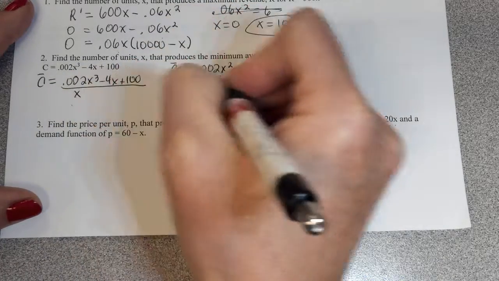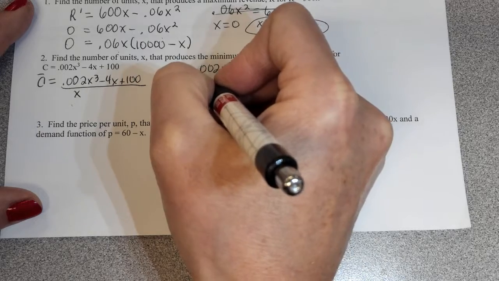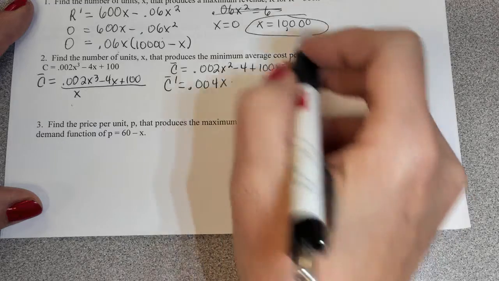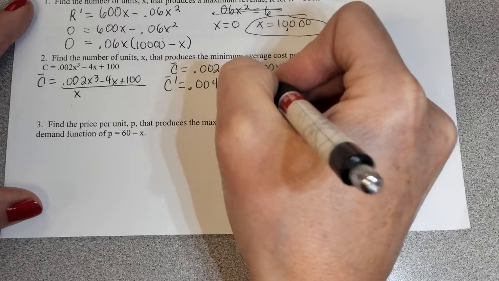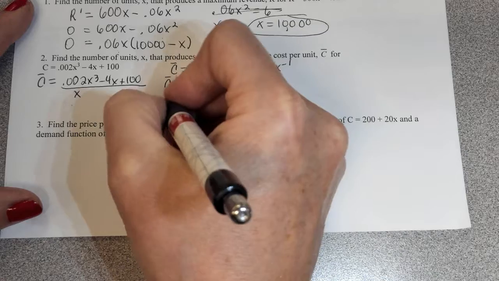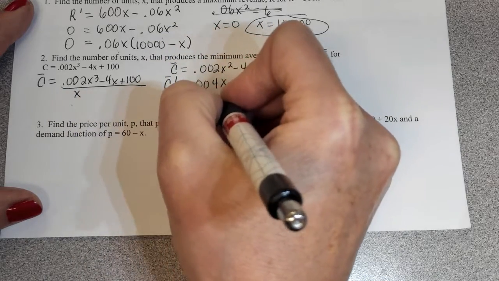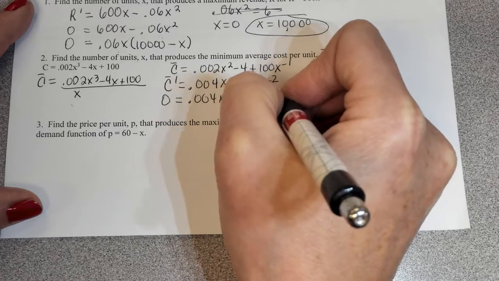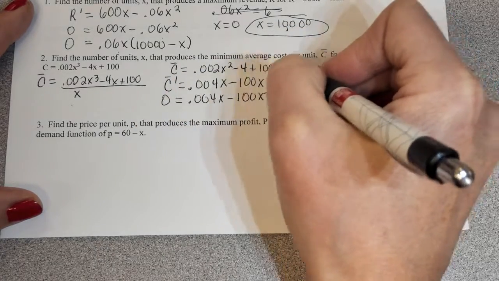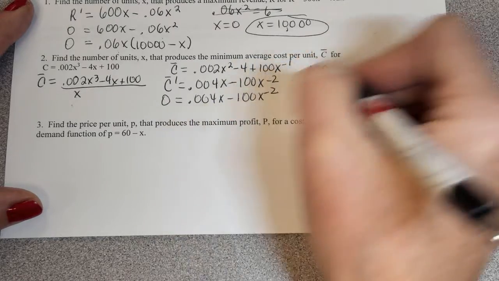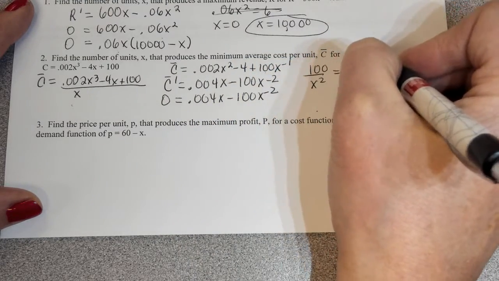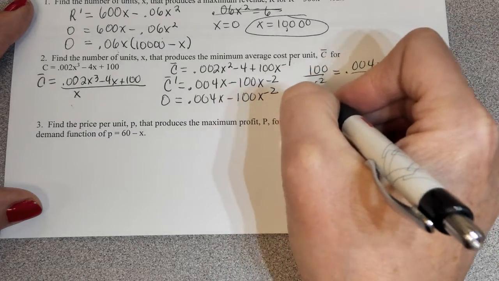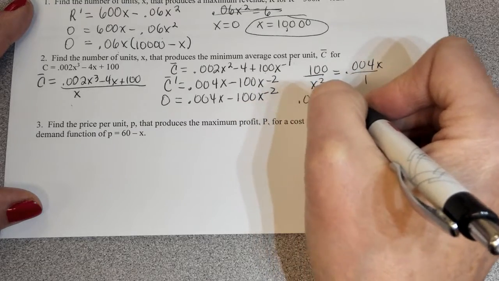Finding that derivative, multiply. 0.004x, the derivative of that is 0, 100 times negative 1 is negative 100, x to the negative 2. Set that equal to 0. Bring this over here, that's really 100 over x squared, that's to the negative 2. On something like this, we have to cross multiply. This is over 1, so we're going to get 0.004x cubed equals 100.